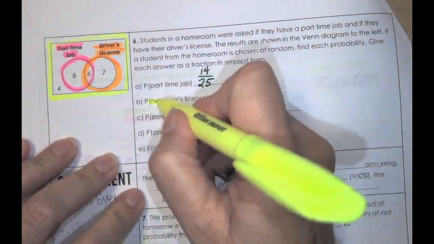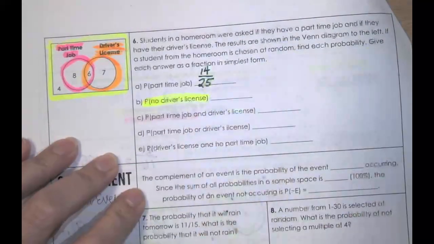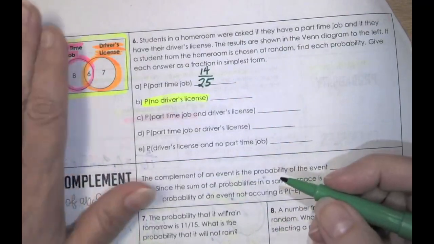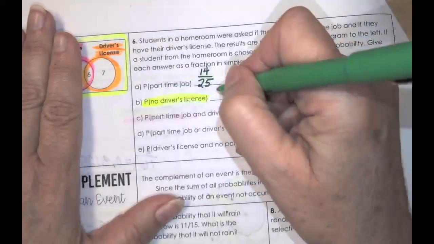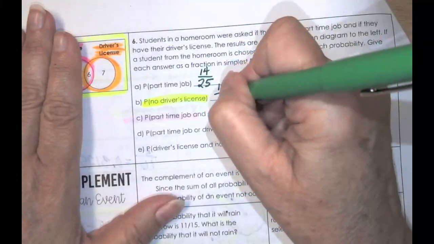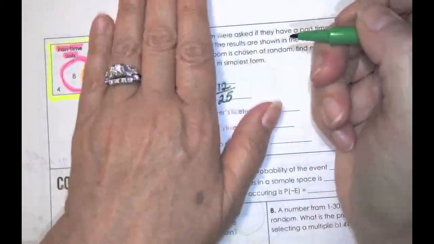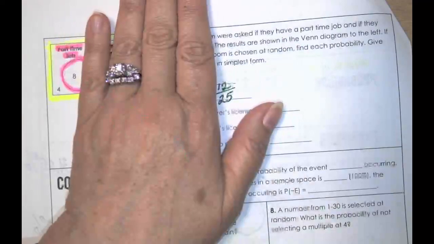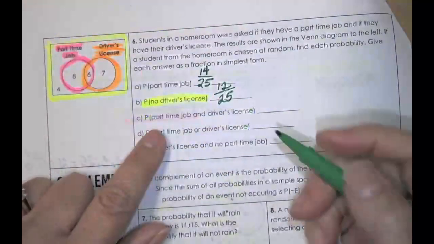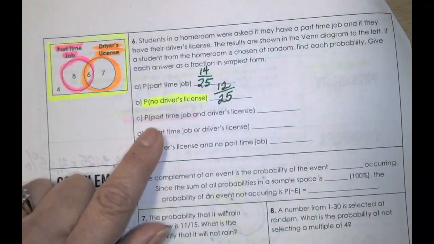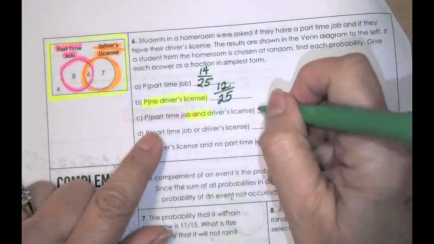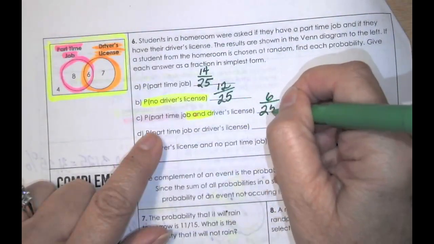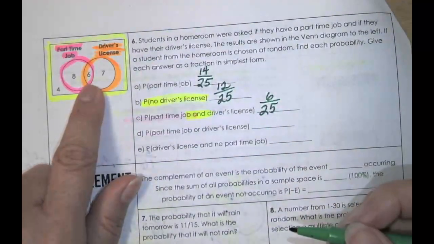All right. How many have no driver's license? Well, these are the ones in the driver's license circle. You could subtract them from 25 and get 12. Or you could add the 8 and the 4 because they're not in the driver's license circle. You still get 12. Okay, which kids have both part-time job and driver's license? That's the 6 that are in the center where it overlaps.